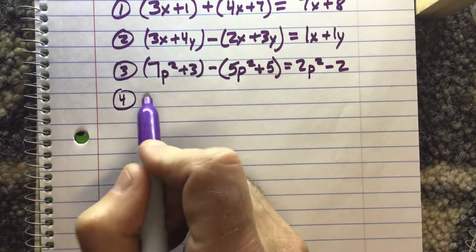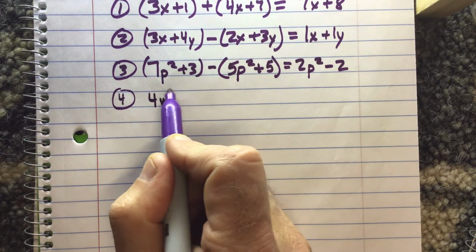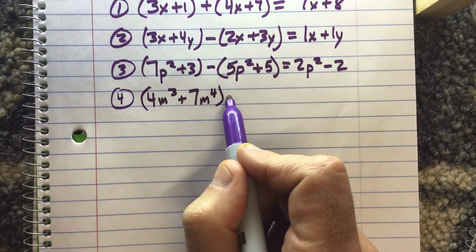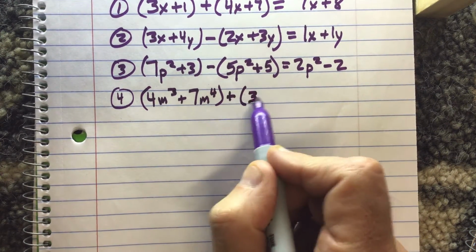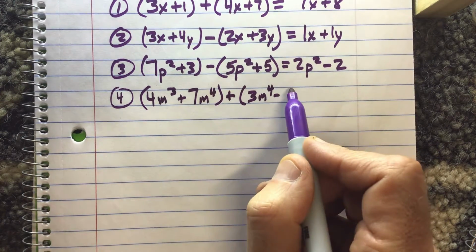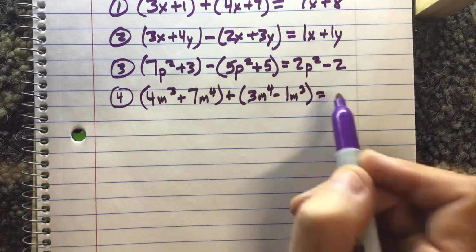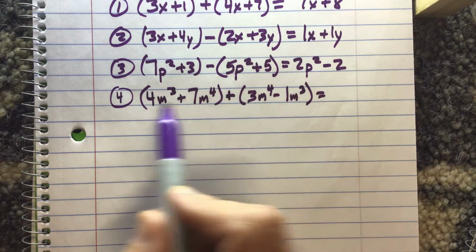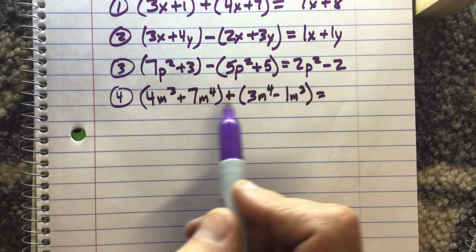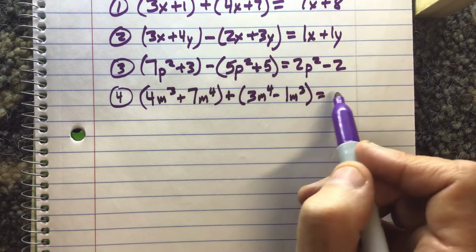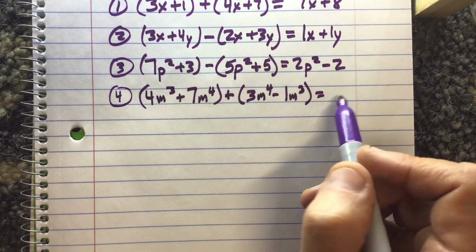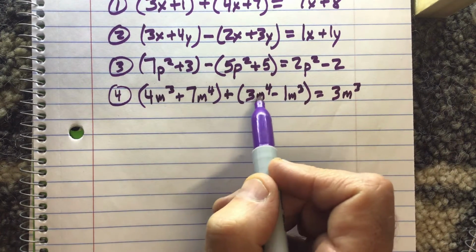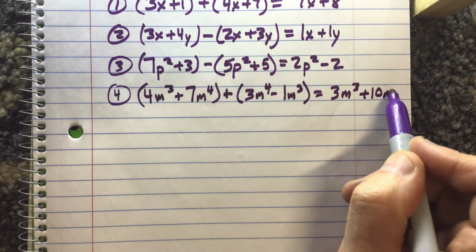So you could have something that looks like this: 4m to the third plus 7m to the fourth plus 3m to the fourth minus 1m to the third. I just want to show you that they're not always in order, because on all these previous examples, these two are like terms, these two are like terms. In this case, they're separated this way. So 4m to the third plus negative 1m to the third is 3m to the third. And 7m to the fourth plus 3m to the fourth is 10m to the fourth.